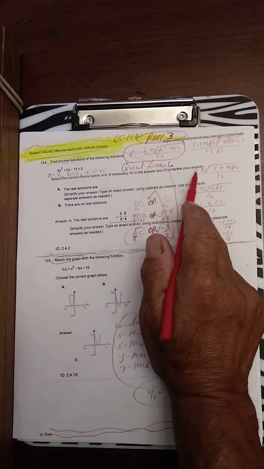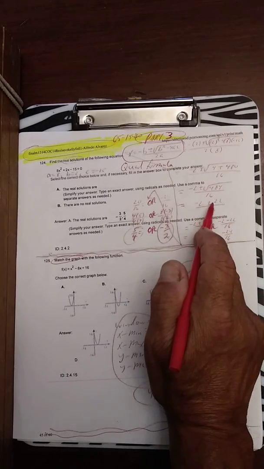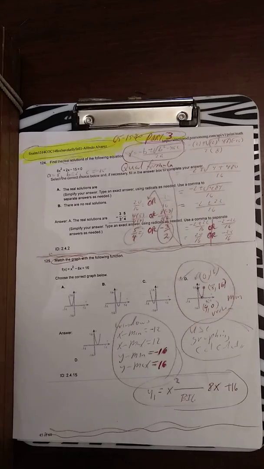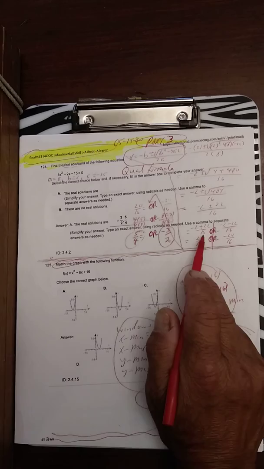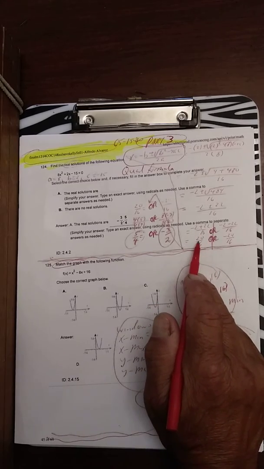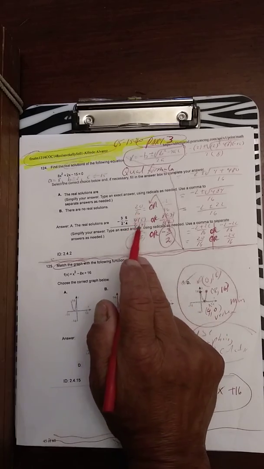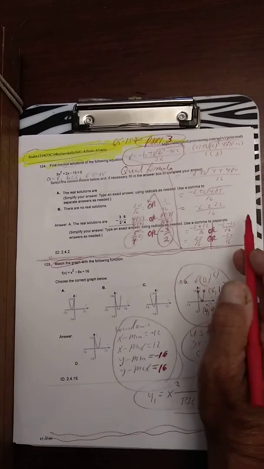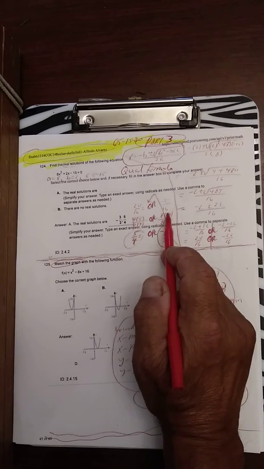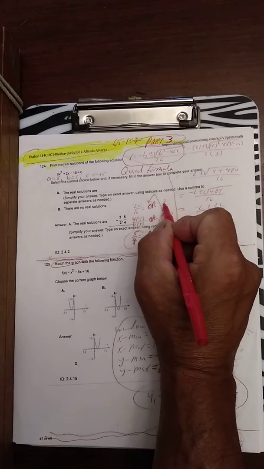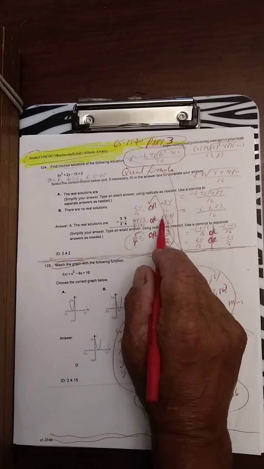So we have negative 2 plus or minus the square root of 4 plus 480. That's 484. Square root of that in the calculator is 22. So now we have negative 2 plus 22, and negative 2 minus 22. Negative 2 plus 22 is 20 over 16, which becomes 5 over 4, dividing by 4. The other one is negative 24 over 16, which is easier here, dividing by 8, so you have negative 3 over 2.